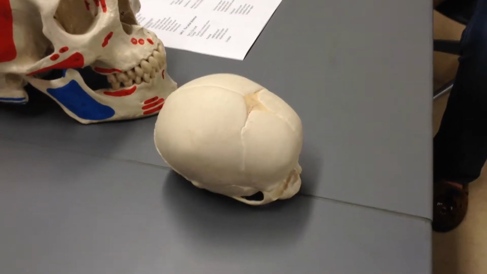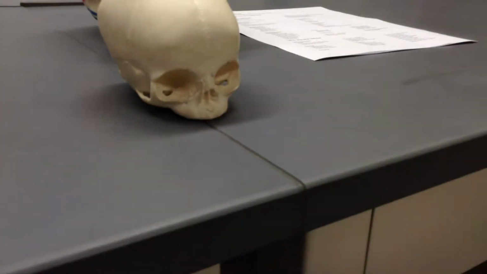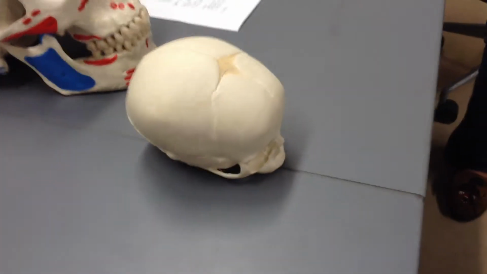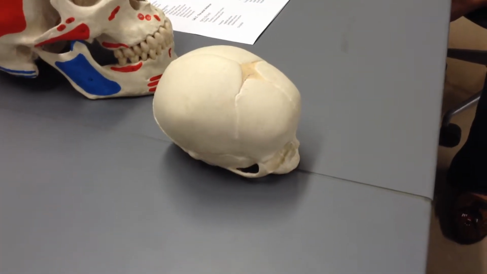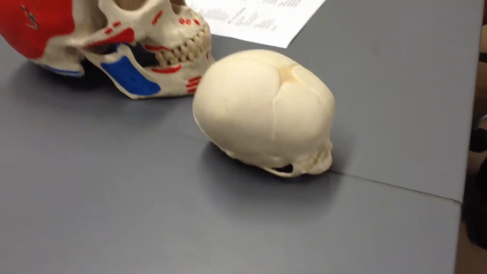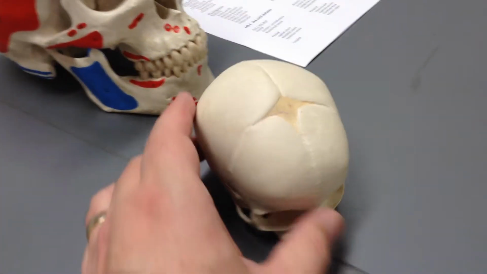Oh, alien head. What is the deal with the little fetal skull here? What bones can you see? The frontal bone. Well, like all of them. I mean, they're all there, right? Yeah. But there are a couple differences.